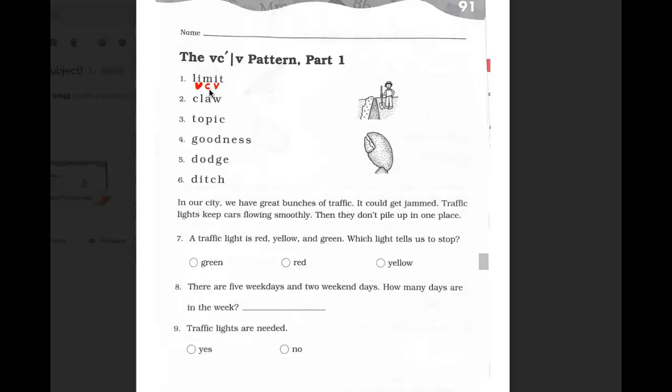So we have limit. Remember, if we did the division line behind the first vowel, we would have limit. So we want it to say limit. So we're going to divide after the consonant. We have a short I. Next one, claw, claw. I hear a K sound, and AW is a digraph. Topic, topic. Okay, we have the V. So it's the VCV pattern. We're going to divide after here because we need that short O, short I.